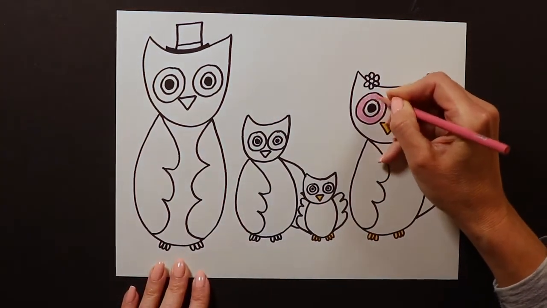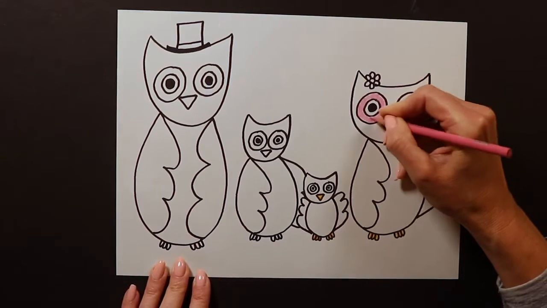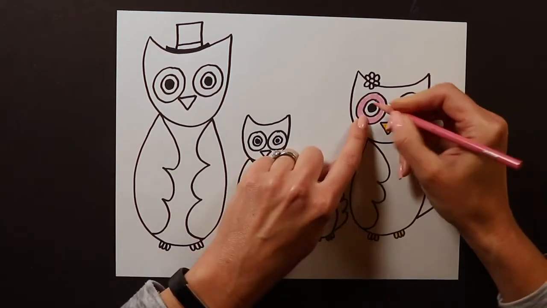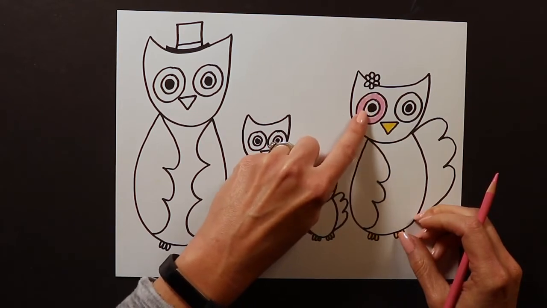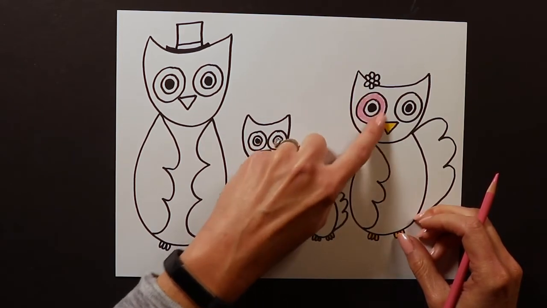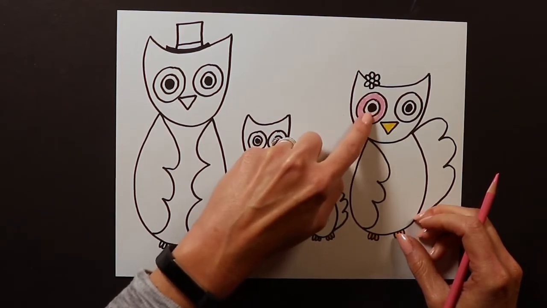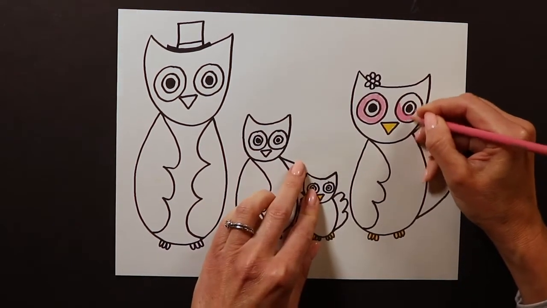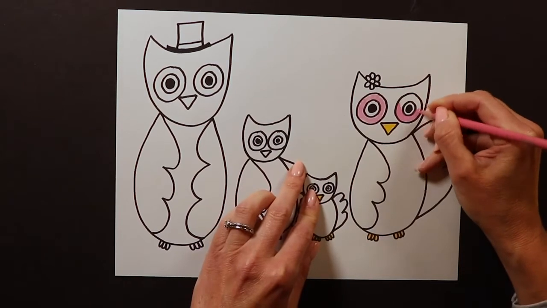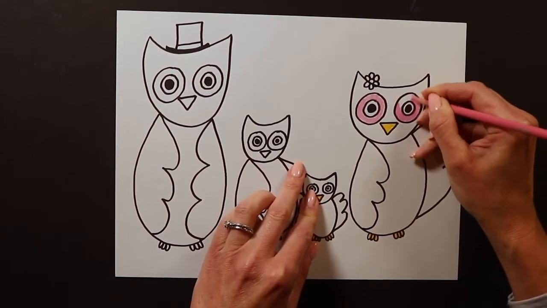So with this pink color here, another fun thing you could do, oh, I forgot to mention. The inside of the eyes here, this donut right here, I like to leave that white. So I have pink on the outside and then a white circle and then a black circle. So I usually leave the middle of the eyes white and black, but you guys could do a different color.